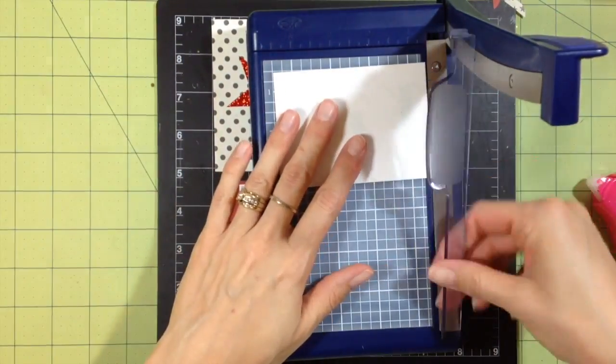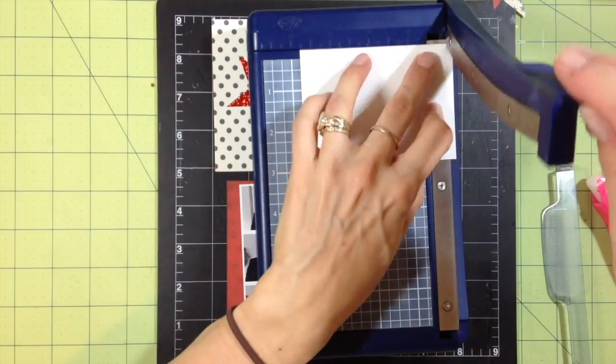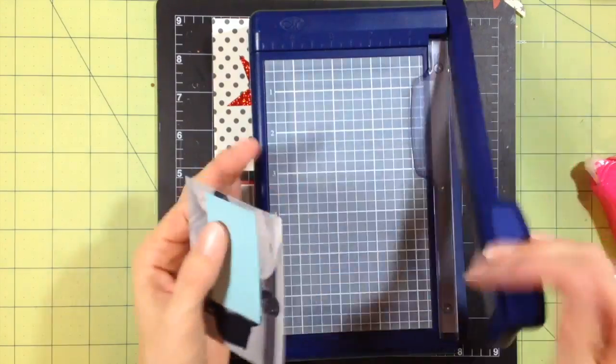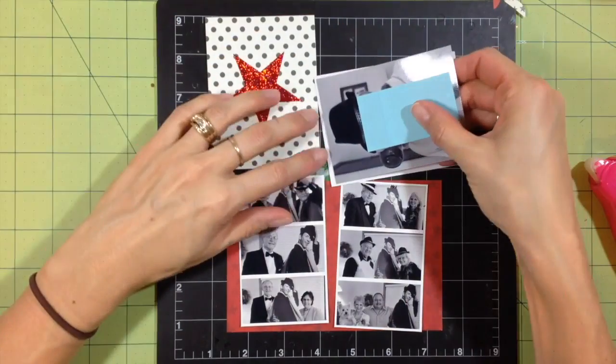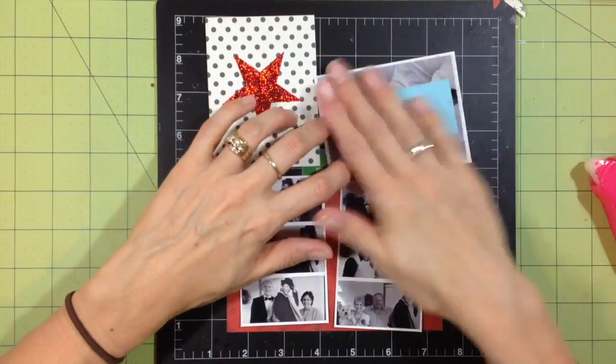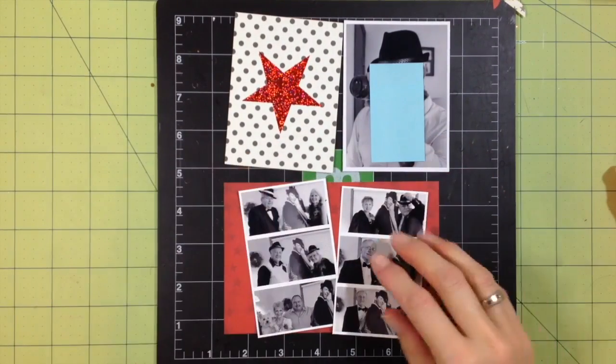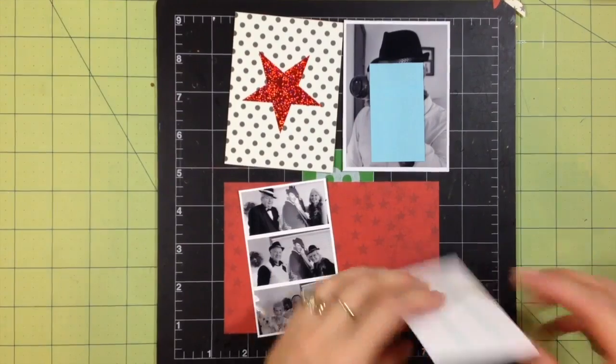So right now I'm working on the left hand side of the layout, and I am just trimming up this picture slightly so that I can then mount it on a piece of white cardstock so it has a little bit of a border. The picture is not a true 3x4, and I just like to give it a little bit of extra edge so you don't see the pages behind it, so that's what I'm doing.